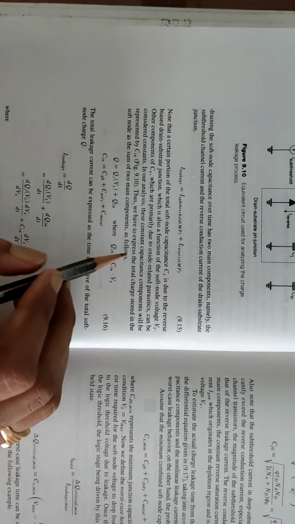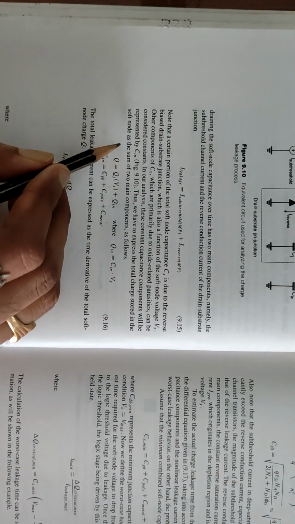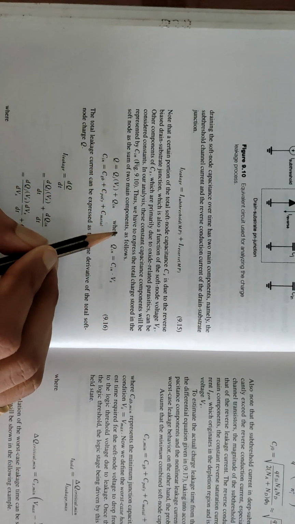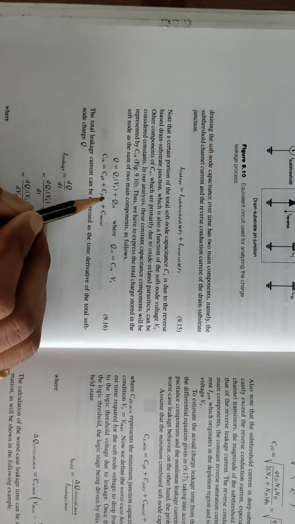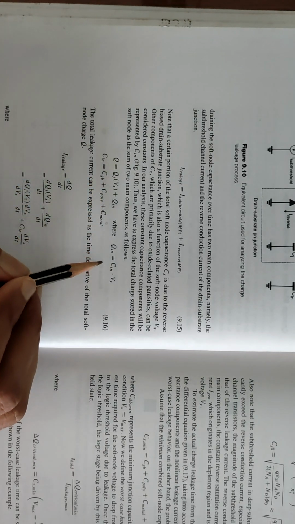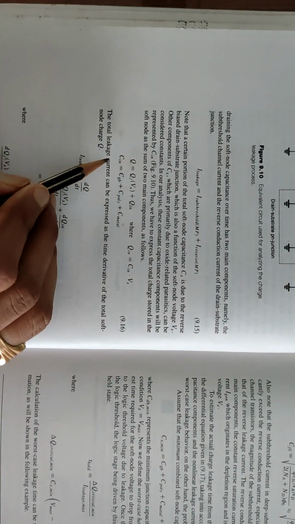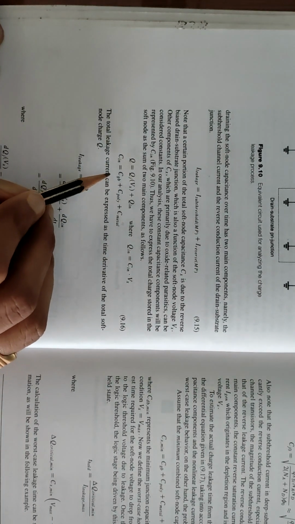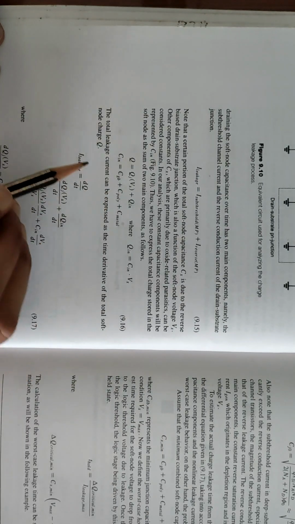Thus, we express the total charge stored in the soft node as the sum of two main components as follows: Q equals Qj(Vx) plus Qin, where Qin equals Cin times Vx. Cin equals Cgb plus Cpoly plus Cmetal.